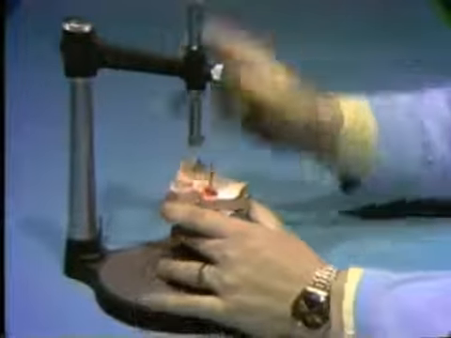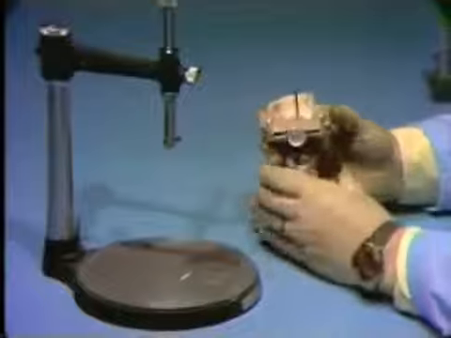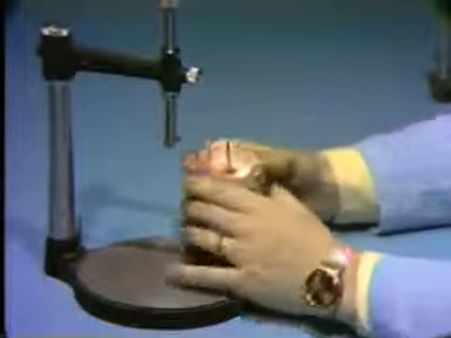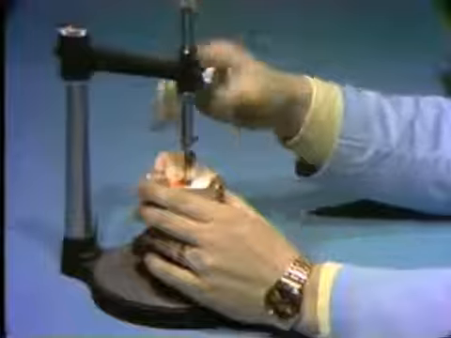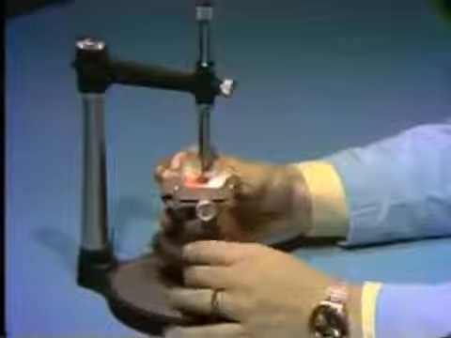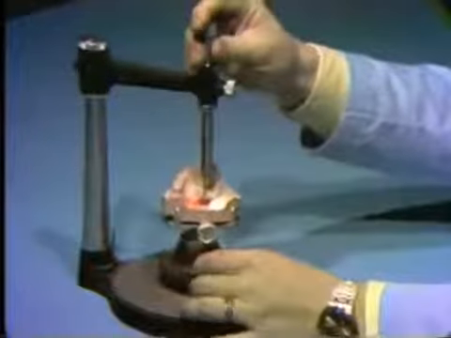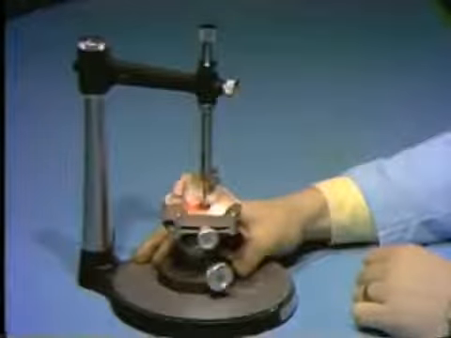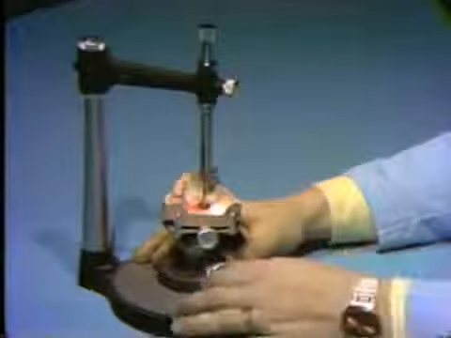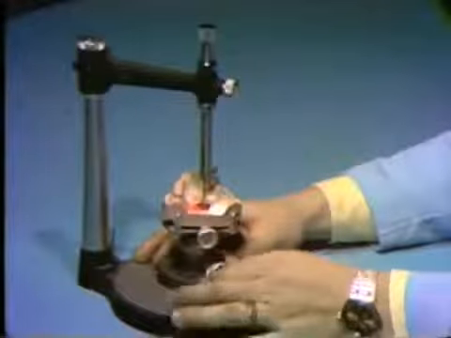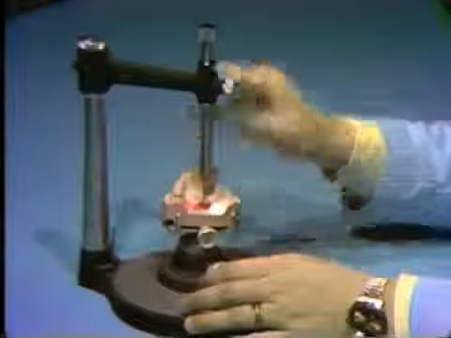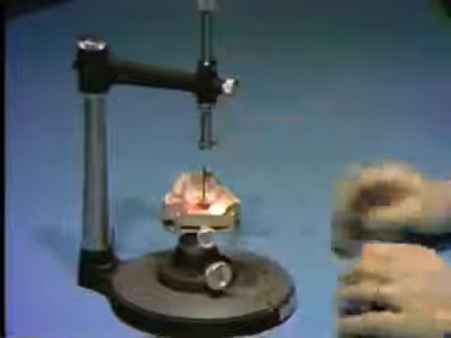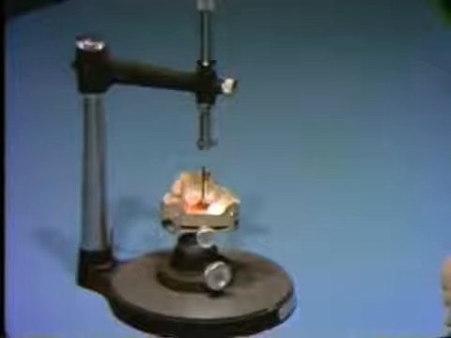If you remove the cast from the surveyor table and want to return it in this same survey position, place the cast back on the surveyor table, insert the burr into the spindle holder, lock the burr in place, loosen the universal joint on the table, and carefully place the base of the table so it is flush with the base of the surveyor. Tighten the universal joint. When you release the burr, your cast is in the correct survey position for the path of insertion and removal.